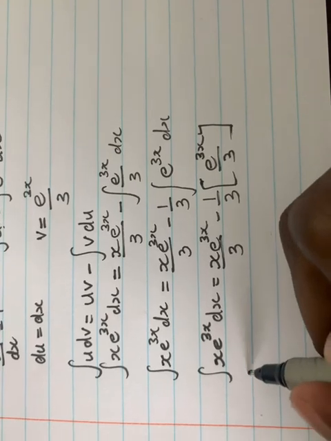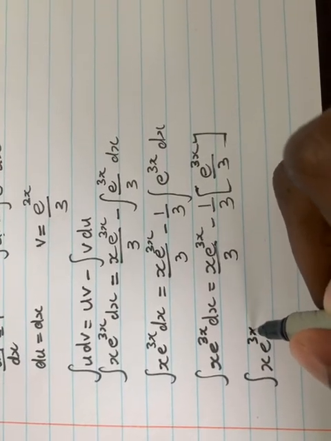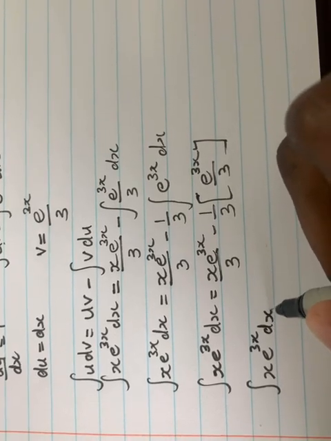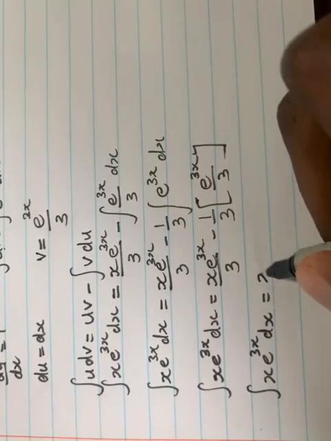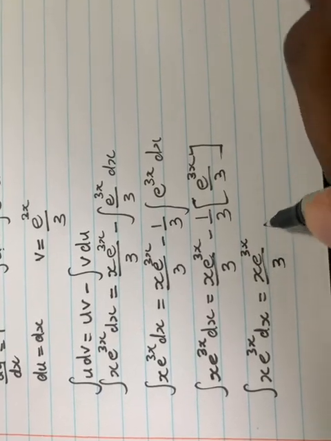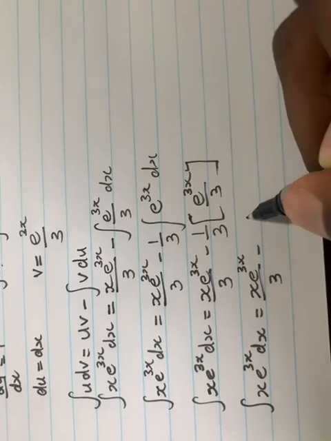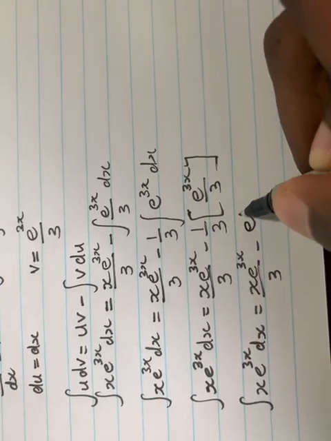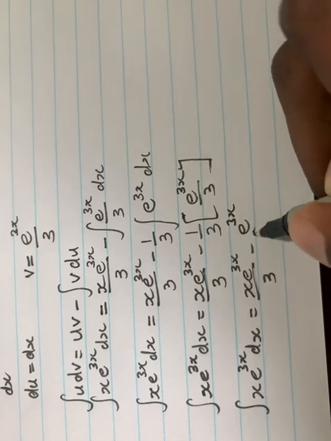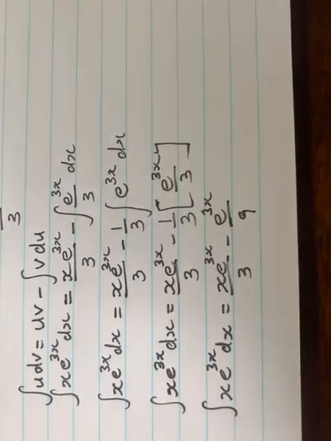So we will have the integral of x e to the power of 3x dx equal to x e to the power of 3x over 3 minus 1 times e to the power of 3x. It will remain the same, so it will be e to the power of 3x, and 3 times 3 which is 9.